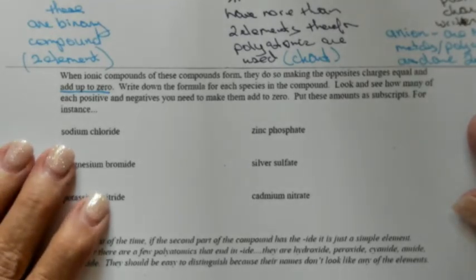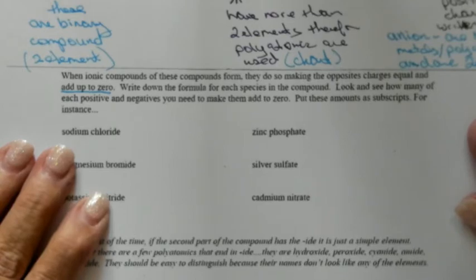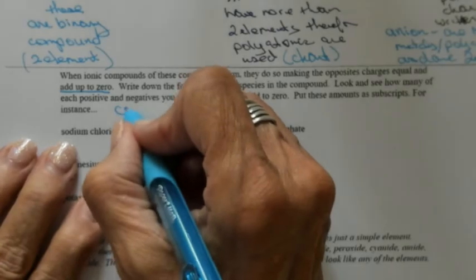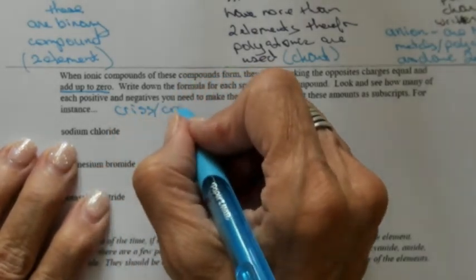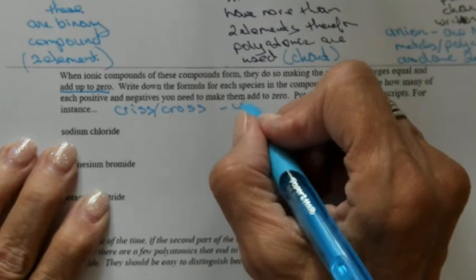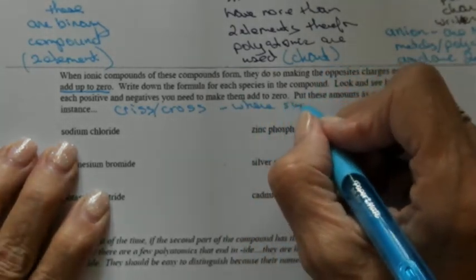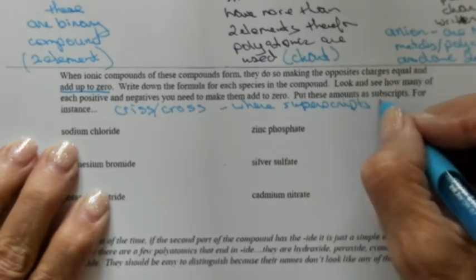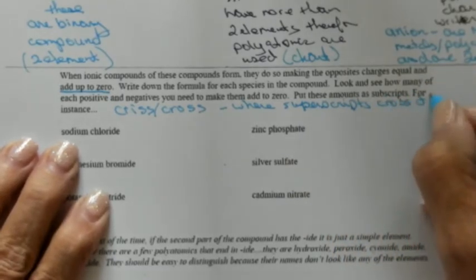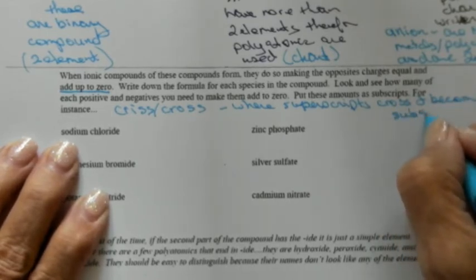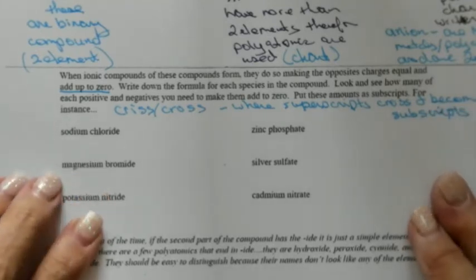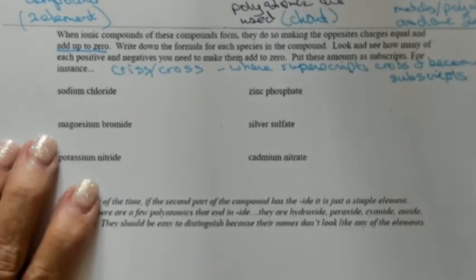We look for charges, and we make them add up to 0 by using a process called criss-cross, where superscripts cross and become subscripts. Okay, all right, let's look at the next examples.